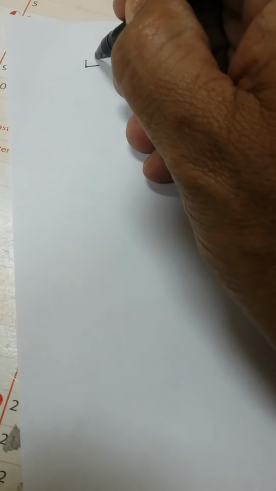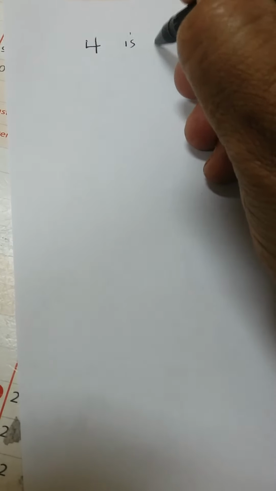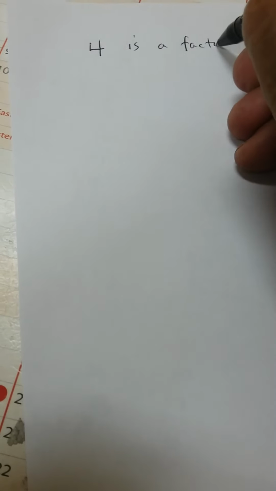I've been looking at your work and I realize that some of you are mixing up the terms multiples and factors. For example, if we have 4, we can say 4 is a factor of 12.